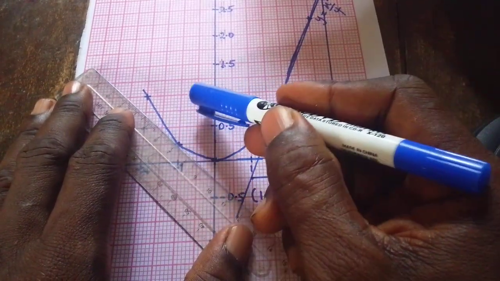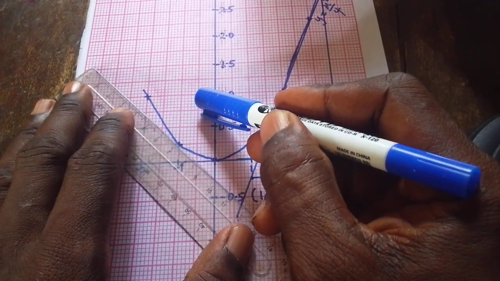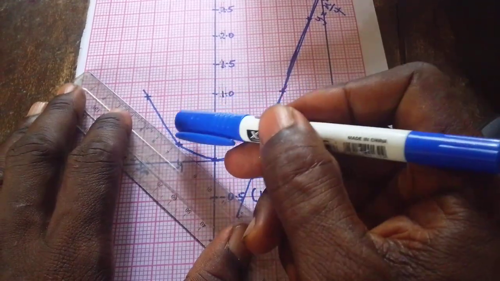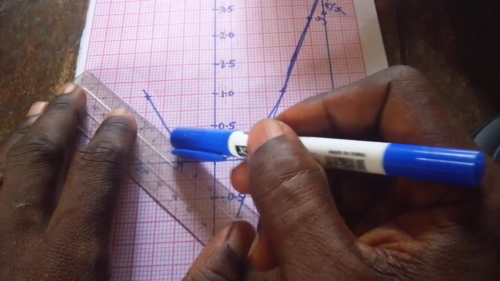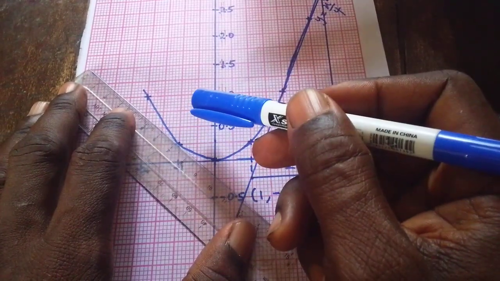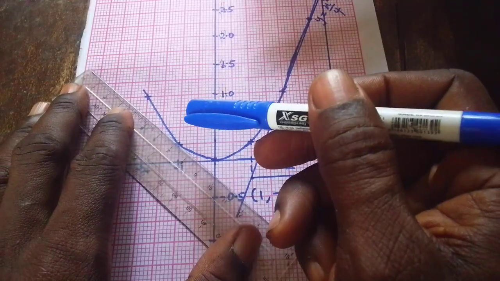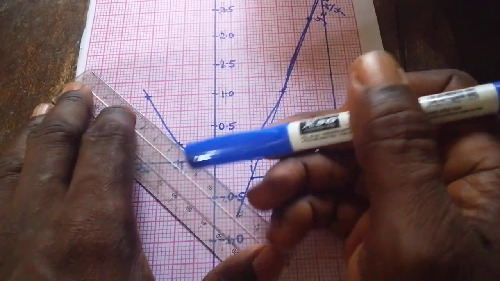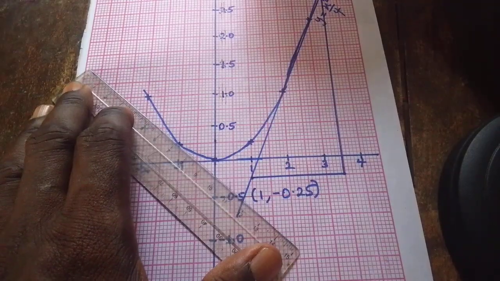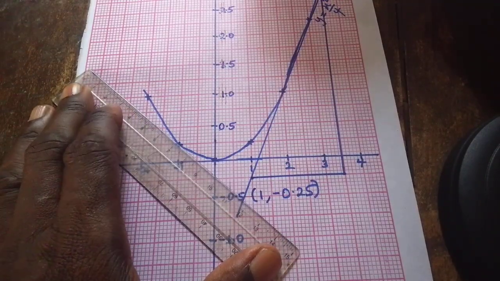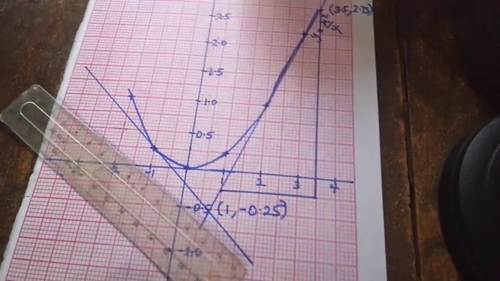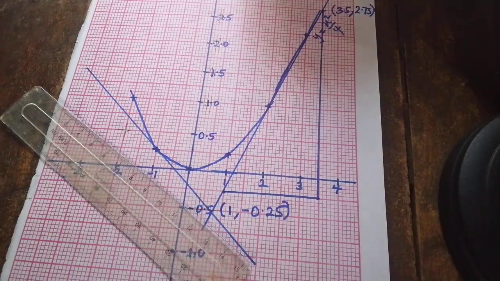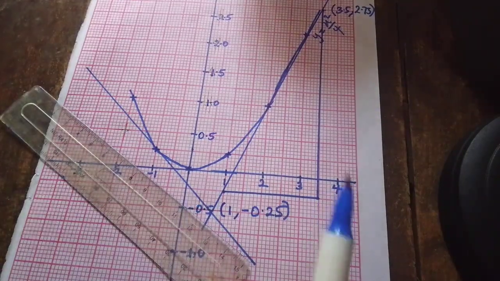Make sure the line doesn't enter inside the curve you have drawn, and it touches the curve evenly at the point. So make sure you touch it evenly, and try to draw the line as long as possible. So that means you can have something like this. You are drawing it as large as possible so that the solution will be accurate.